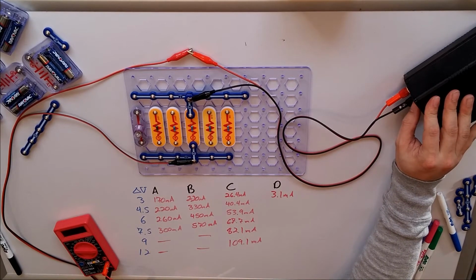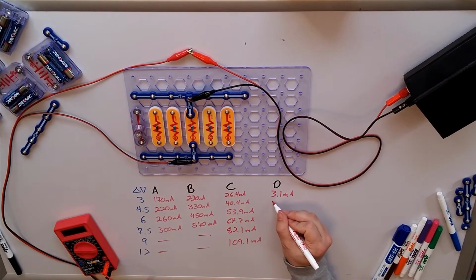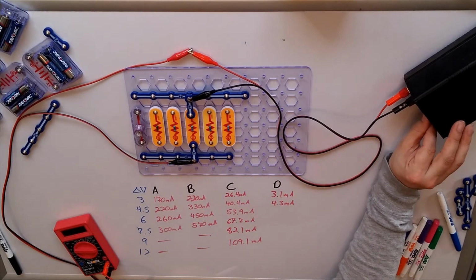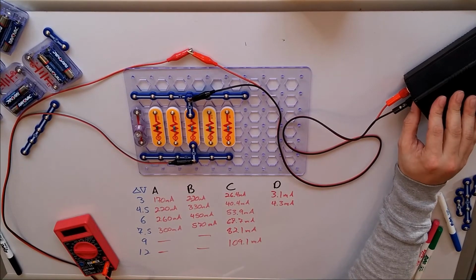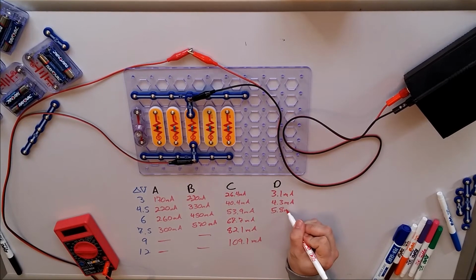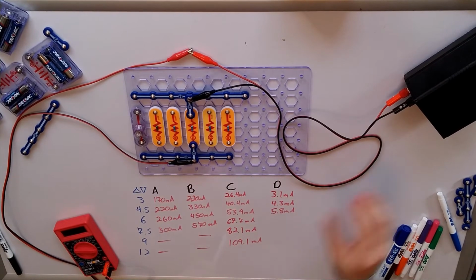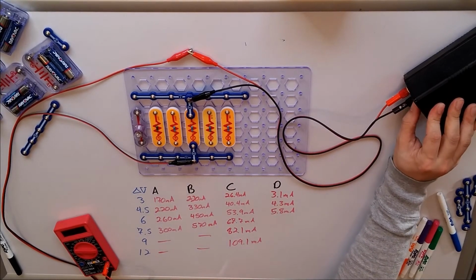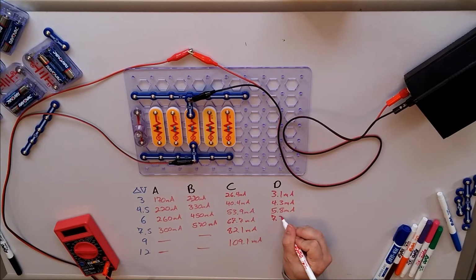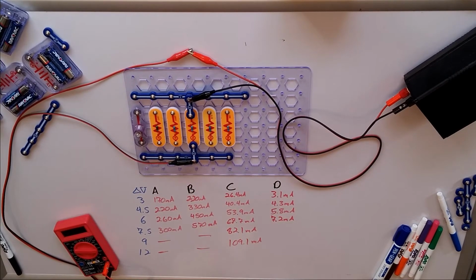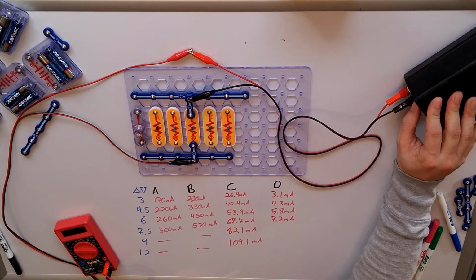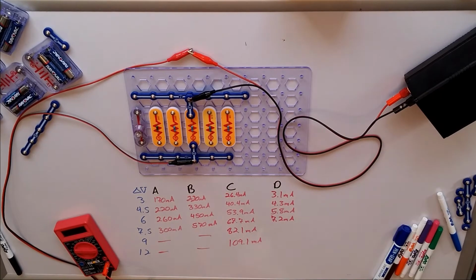4.5 volts. We've got 4.3 milliamp. Great. On the next one, 5.8 milliamp. Pardon me, 7.5, 7.2 milliamp. 9 volt, 8.7 milliamp.